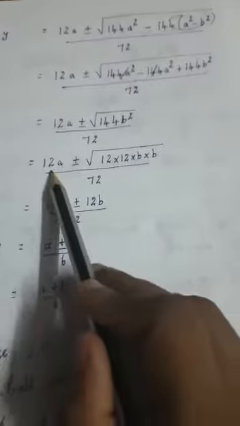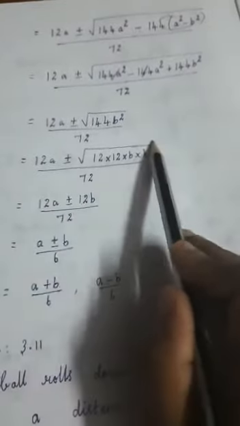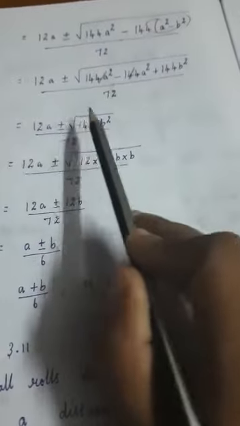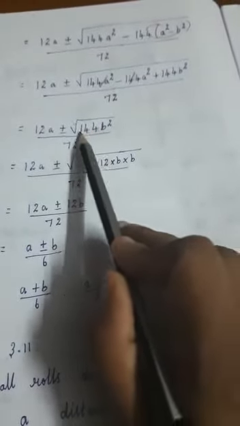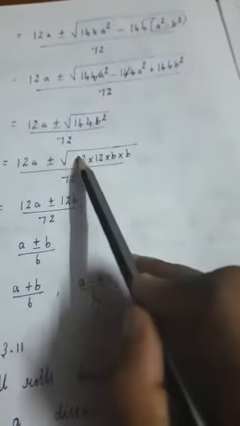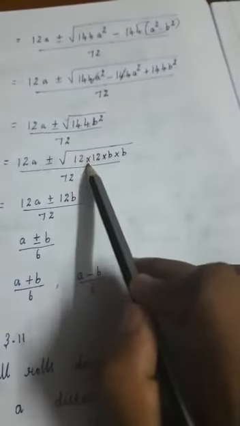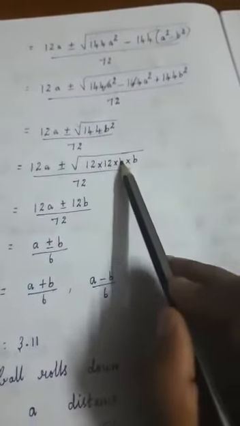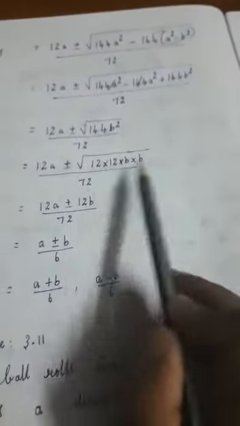The next one, 12a plus or minus root of, you know this is a square root. Square root means which two same numbers multiplied give 144. 12 12s are 144. So instead of that, you can write 12 into 12 into b square, that is b into b, divided by 72.